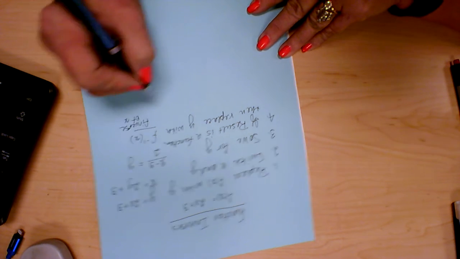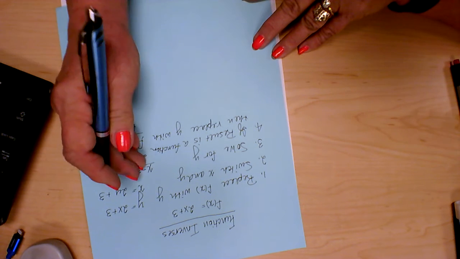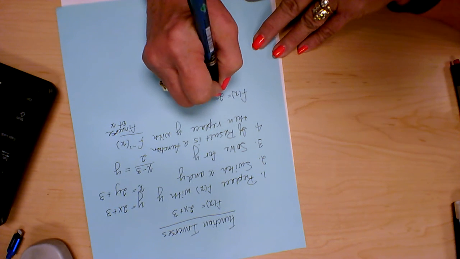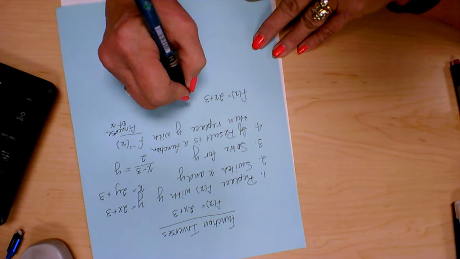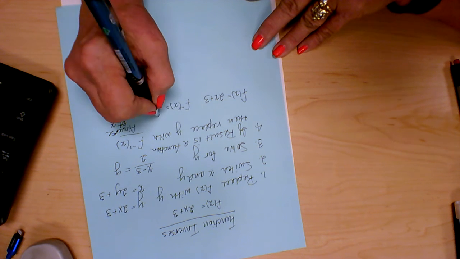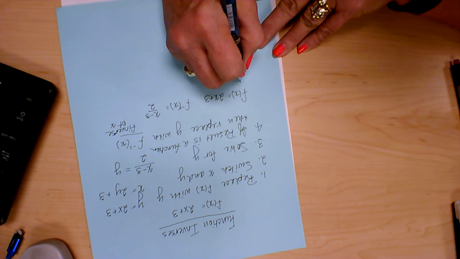Now, to check and see if these two functions are actually inverses of each other, we do the composition of the two functions. Okay, if the composition result is just equal to x, then the two functions we have are inverses of each other. So let me show you.